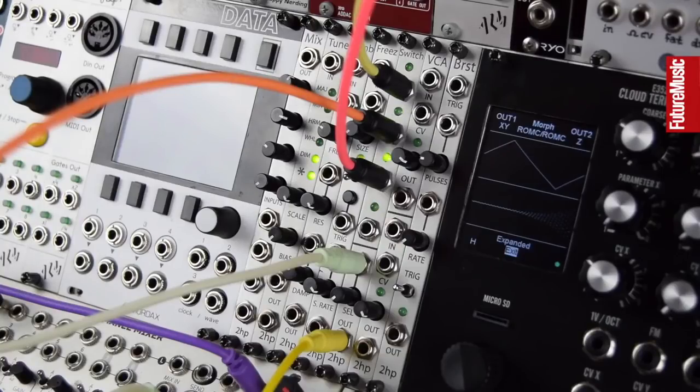So that's just 5 of the modules from 2HP. They've got a wide range, including a reverb and a delay, some other utilities as well. Be sure to go check them out, 2HP, and thanks for watching.